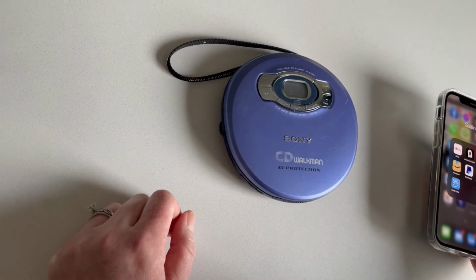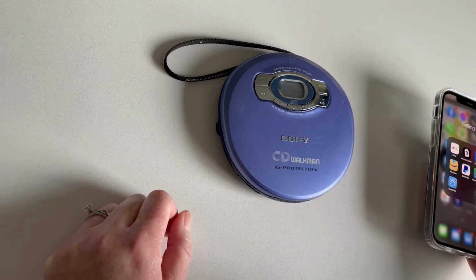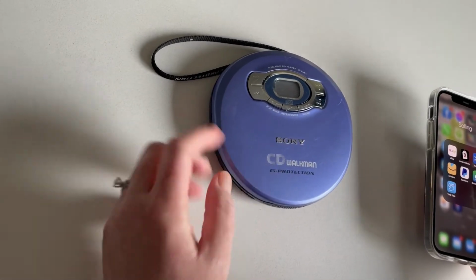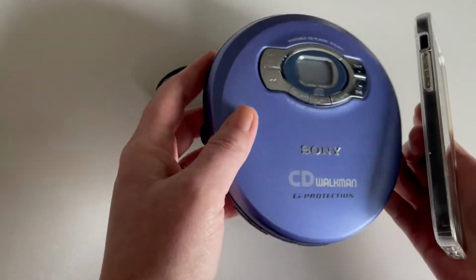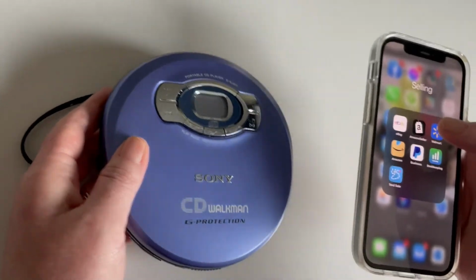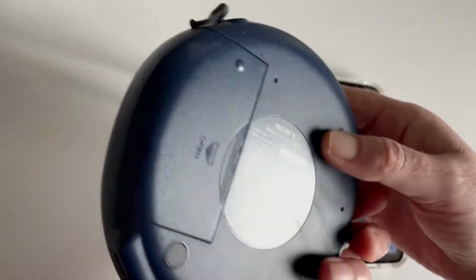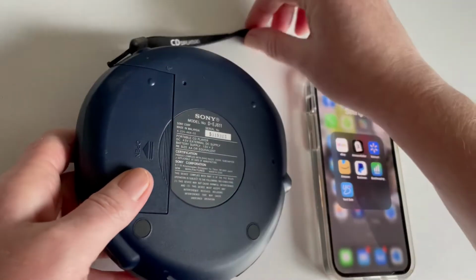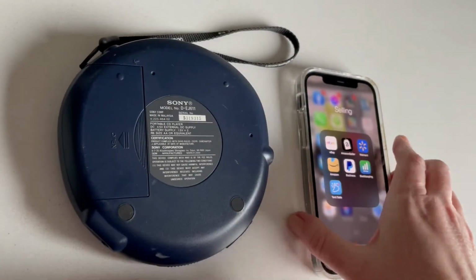And not everything has a UPC, so you might see something like this while you're thrifting. Sony CD Walkman, that's pretty vintage. So you'll notice on the back of it, there's a model number that you can type in to help you find it easier.